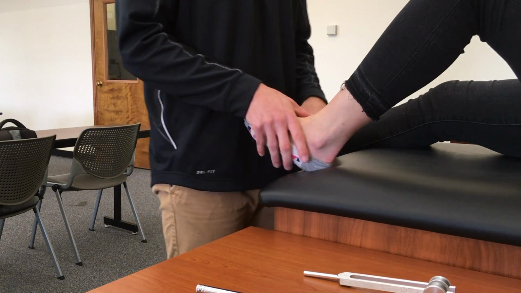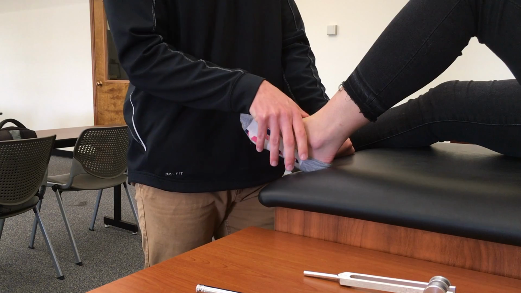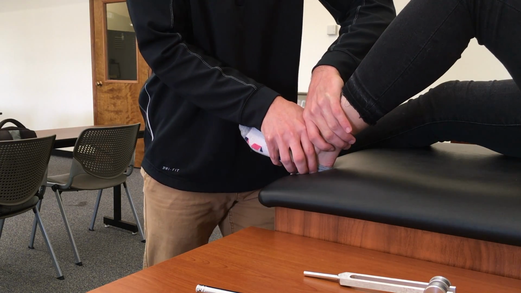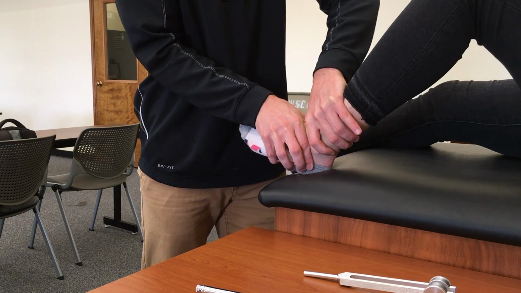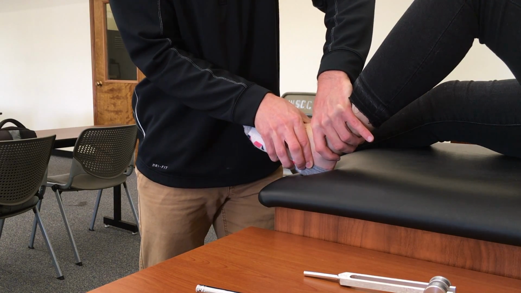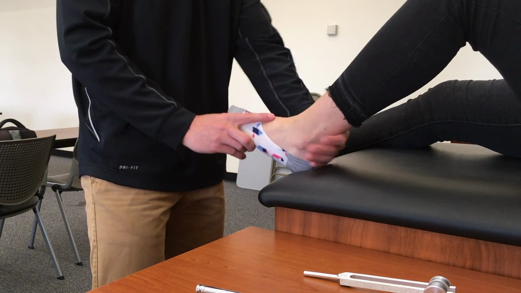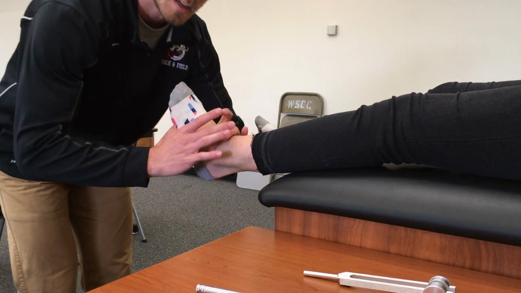So the first one we're going to be looking at is the talocrural joint. This is similar to the orthos that we did before. We're just going to be assessing for anterior and posterior glide. And then that can also be done in 0 and 20 degrees. And then we can go into long axis distraction.